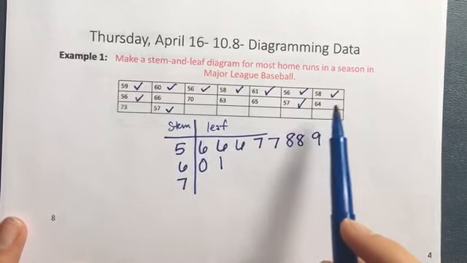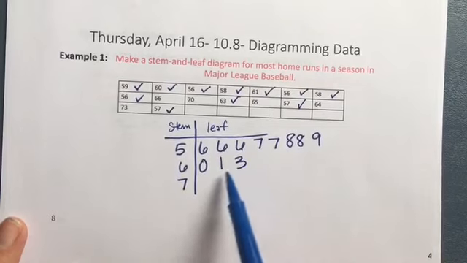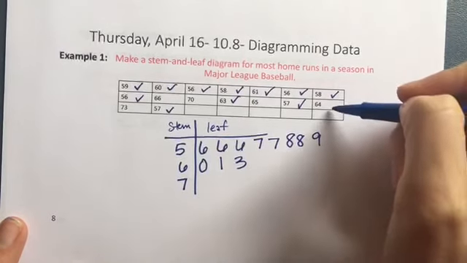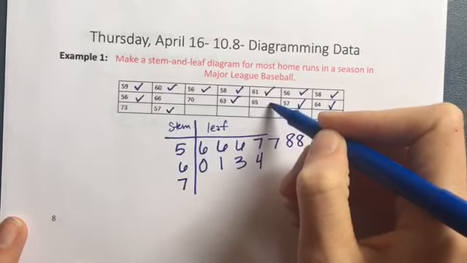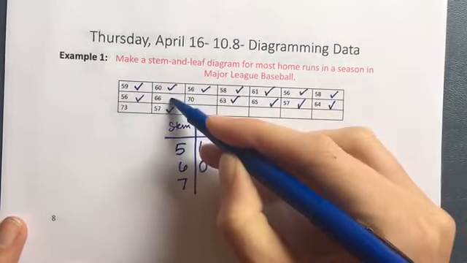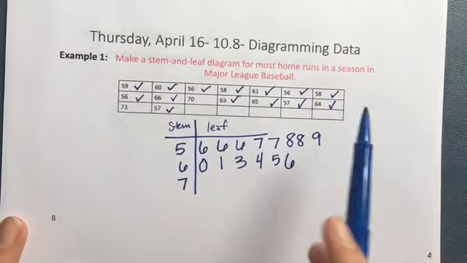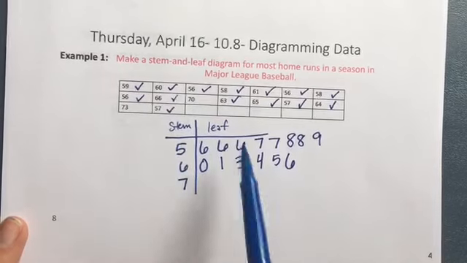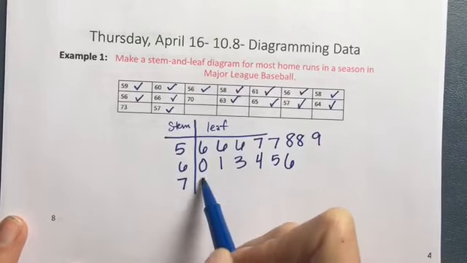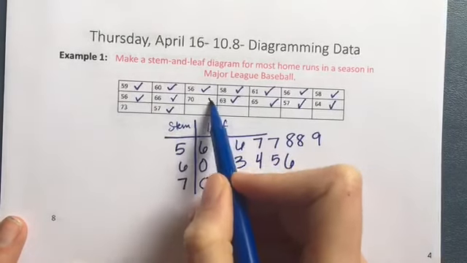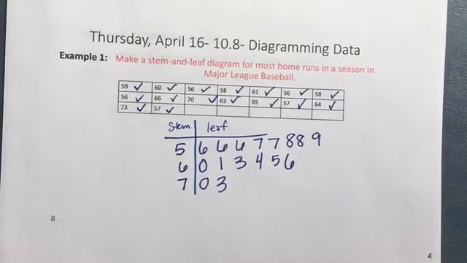Let's see, next smallest would be 63. Again, we're leaving a space. We don't use commas for this chart. Then we have 64. Then we have 65, 66, and we've used all of the 60s. All we have left is 70 and 73. So down here, for this stem of 70, we'll fill in a 0, that means 70. And then we'll fill in a 3. And now we've created a visual representation of this data.